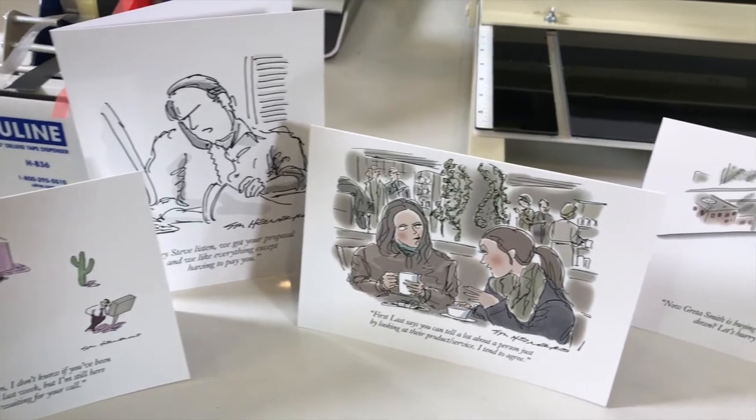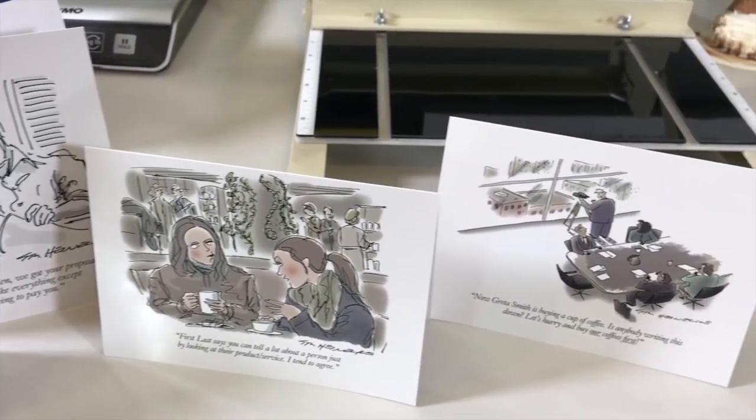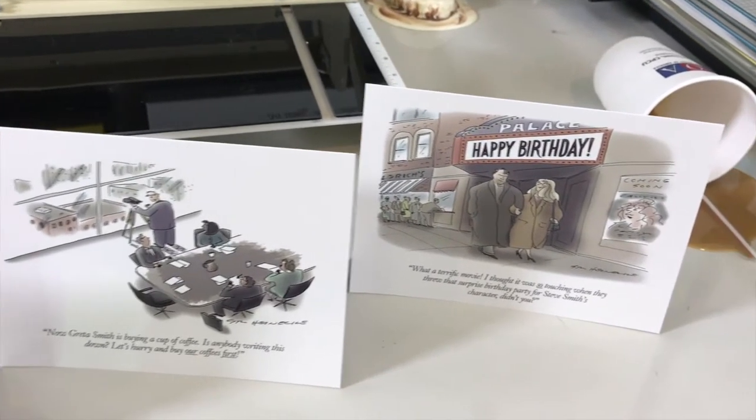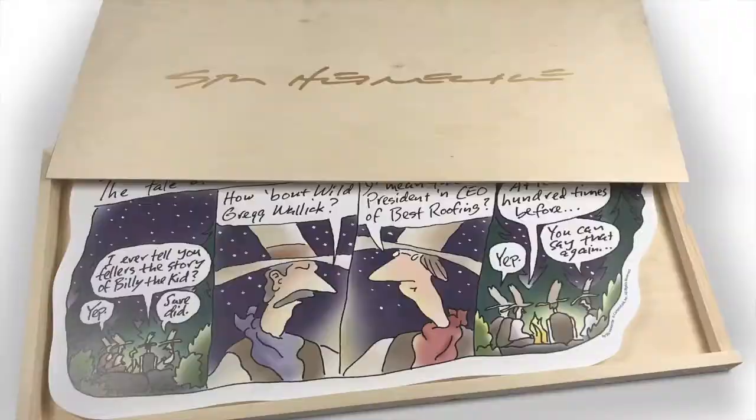So there you have it. Bottomless Box makes it easy to reach out and touch clients and prospects in ways that will open doors and boost your business. Are you ready? Let's get going. 1, 2, 3.